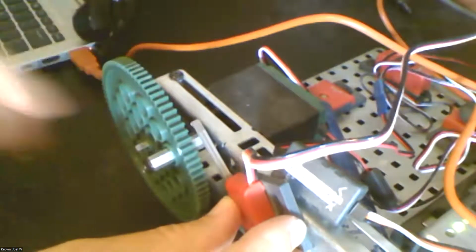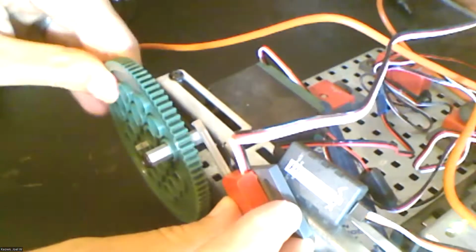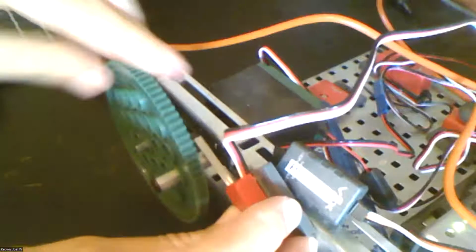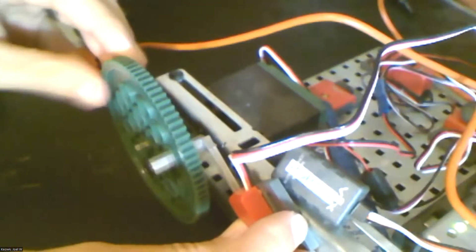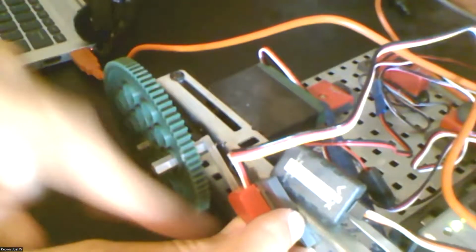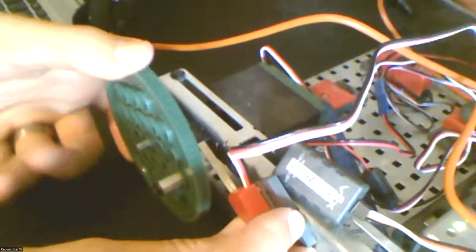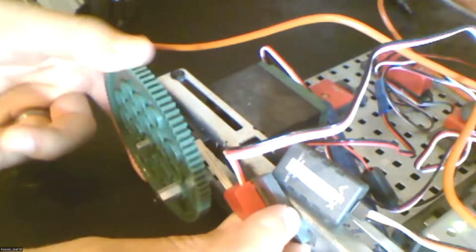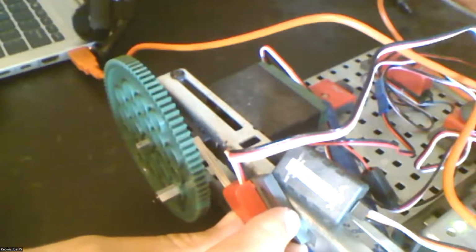I need to angle my limit switch so that it'll click. You need to hear that click. So I need to turn mine a little more, maybe right about there. All right, I heard it click. As soon as my limit switch clicks, it should turn the other direction for half a second and then come back until my limit switch clicks.